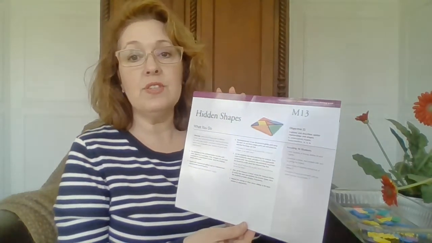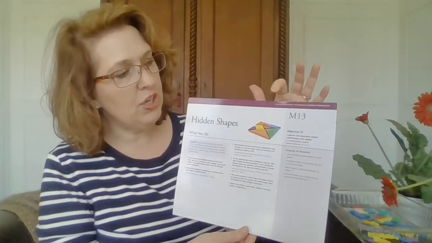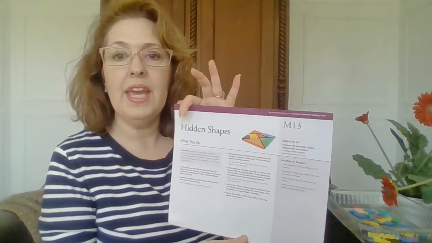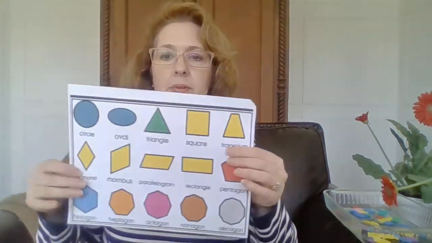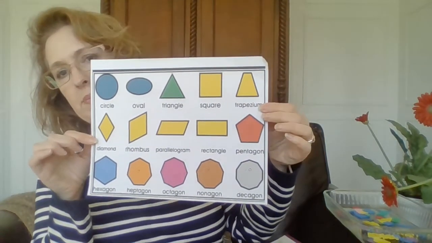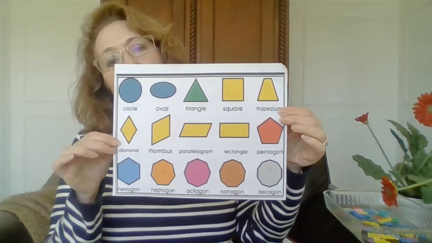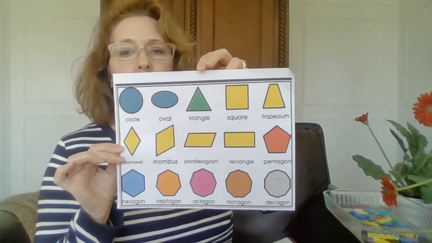Hi, kindergartners. I have an activity for us to do, and this is from Intentional Teaching Card M13 called Hidden Shapes. And before we get into the activity, I wanted to go over some shapes that I have here on my piece of paper. Okay, do you see all these shapes? All right, let's go over these shapes. Let's see if you know all of them.